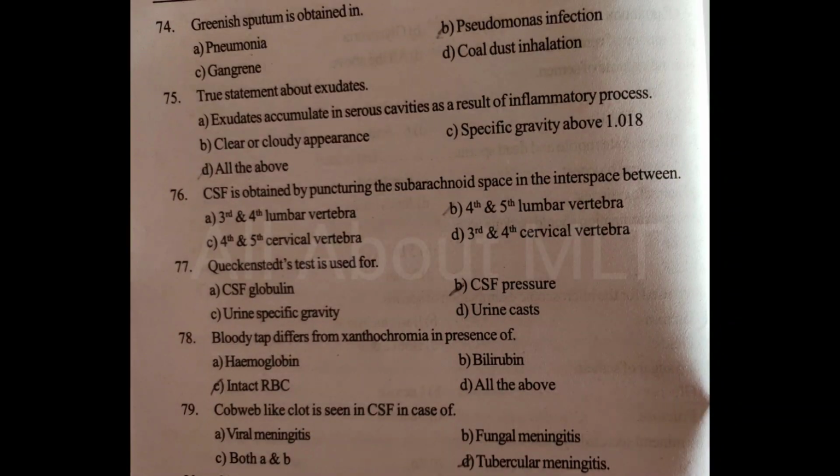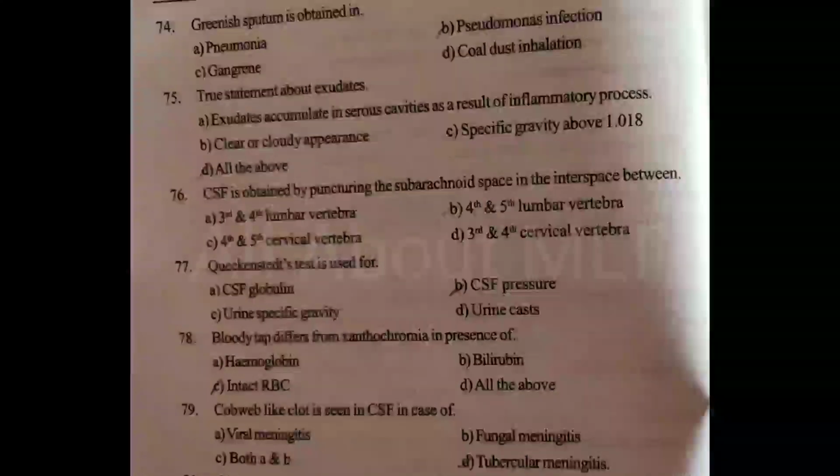Bloody tap differs from xanthochromia in presence of option A, hemoglobin, option B, bilirubin, option C, intact RBC, and option D, all of the above. And the answer is option C, intact RBC.